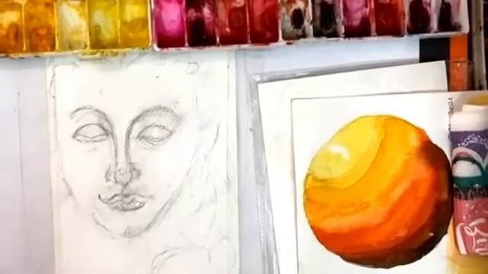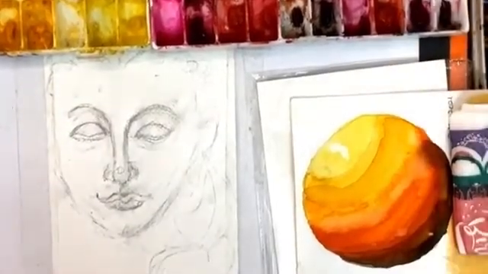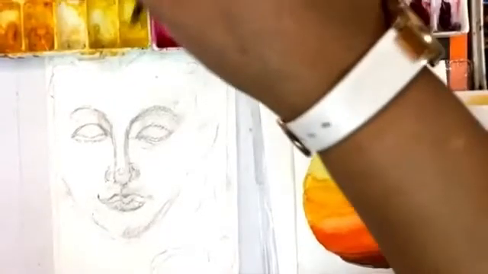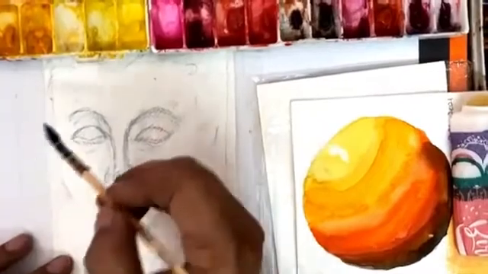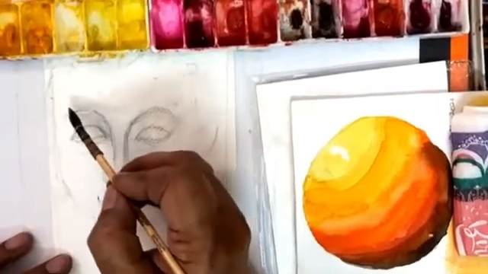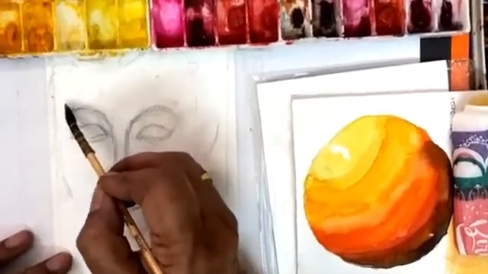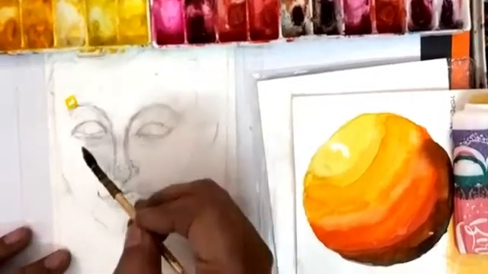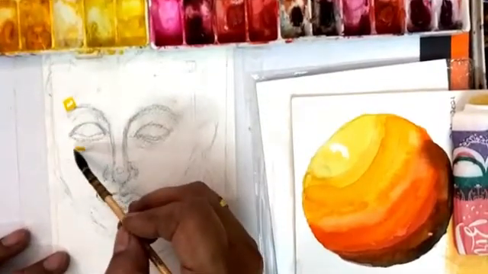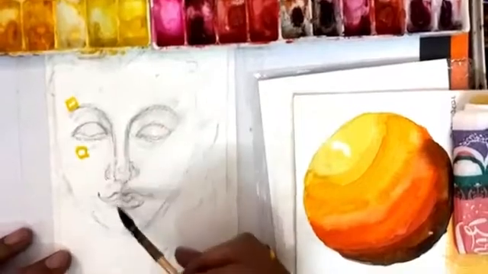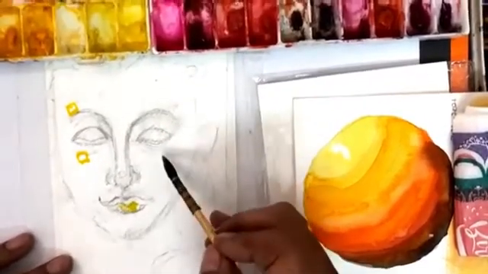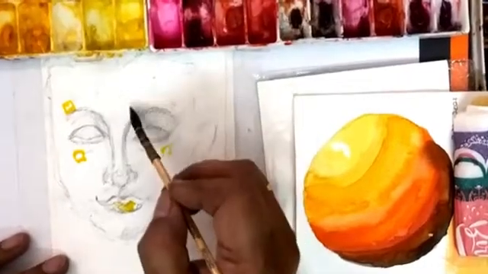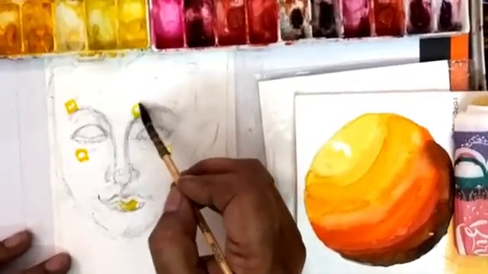Now, as I told you, we have some areas. We must identify the areas with highlight. Light will be falling here. This will be a highlight area. This will be a highlight area, this will be a highlight area.